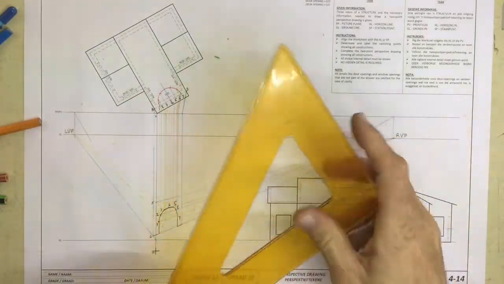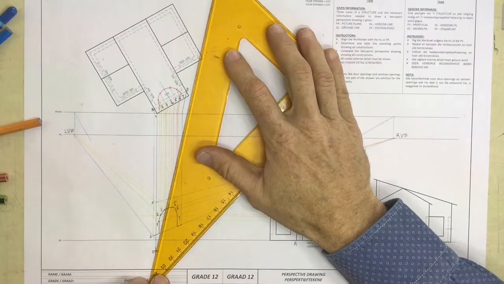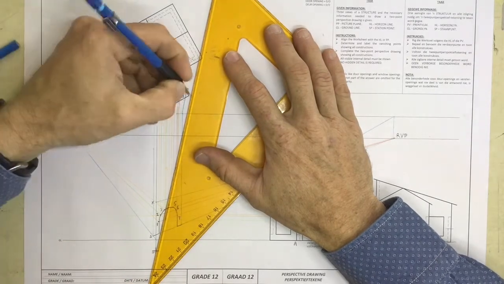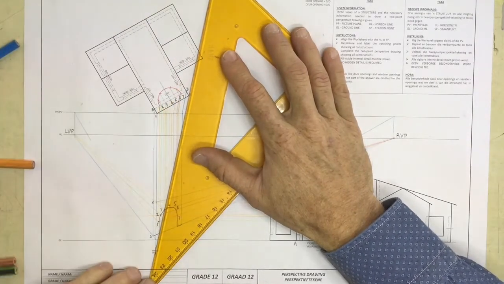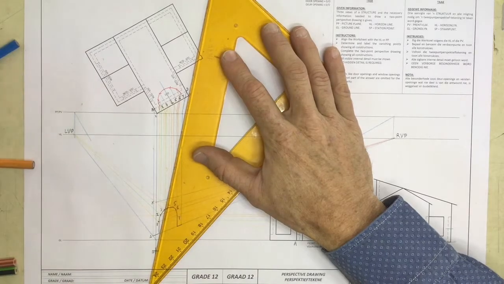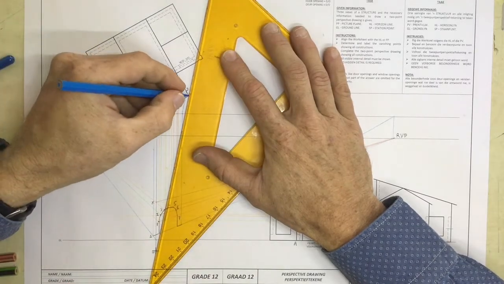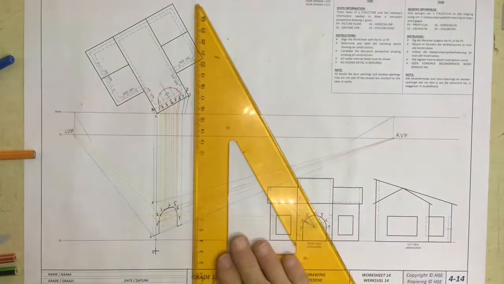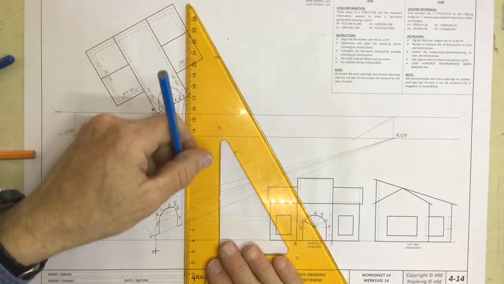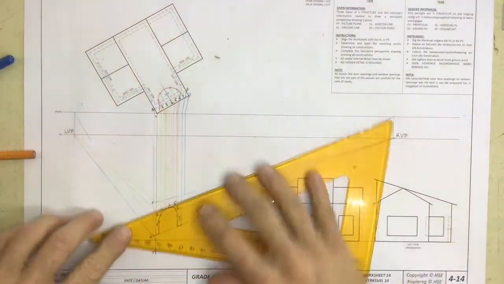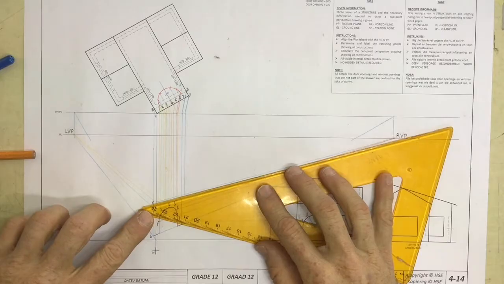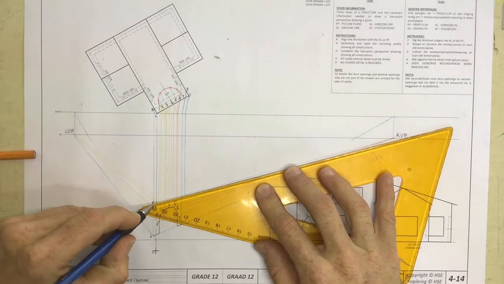And I can then find the other side of the roof. Let's call that Y over there. Let's take Y down to the picture plane. There it is, going down, and drop that down onto that line, and I can draw that line in straight away so that I get all my marks. All right, there we go.